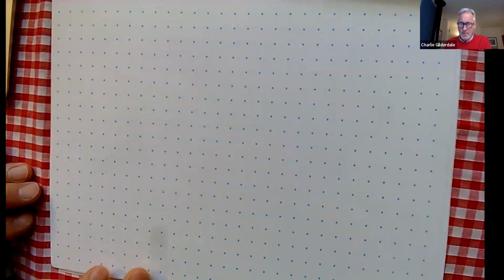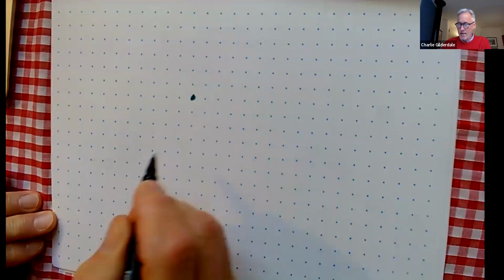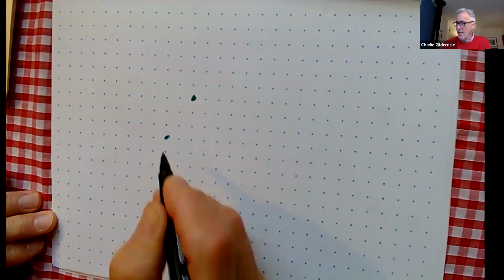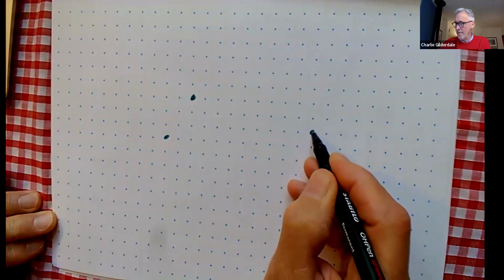So this is me trying something out here that I've been trying to picture. Here we go. I want to start by saying I'm going to randomly stick 3 dots anywhere.